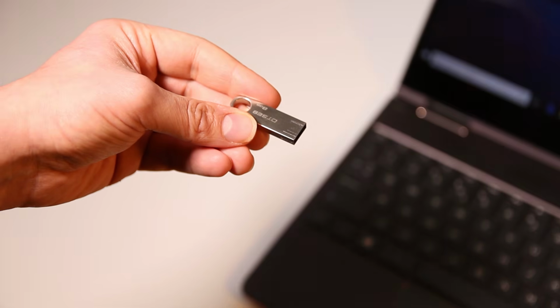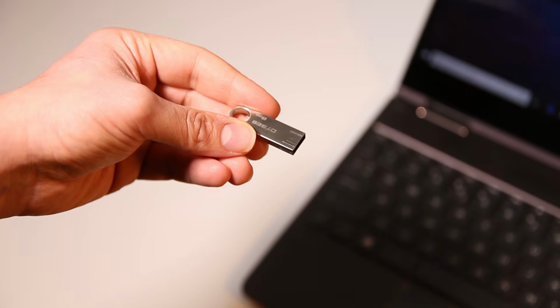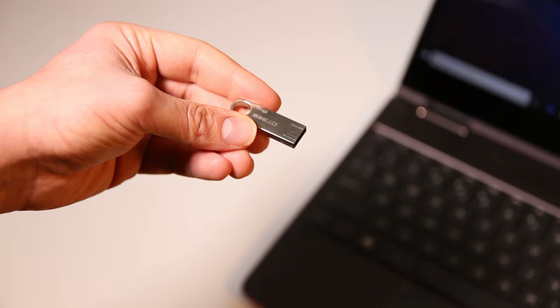You're going to need a Windows computer with a good internet connection and a blank USB drive. I recommend using an 8GB USB stick as a minimum. If your USB drive contains any files, make sure you copy them to somewhere safe on your computer, because we're going to be wiping the USB drive.